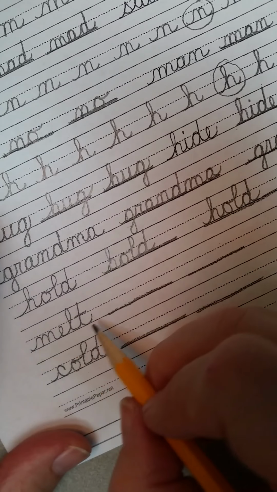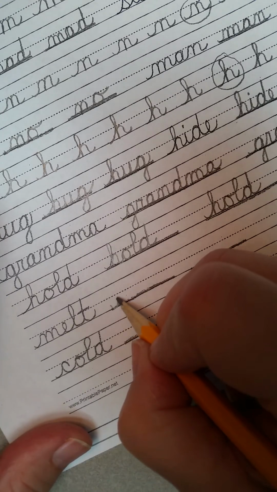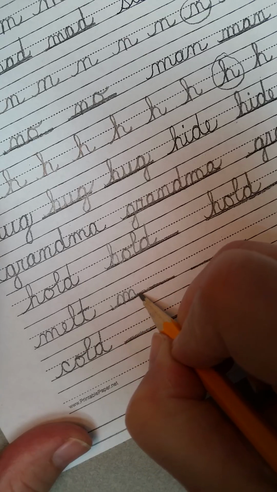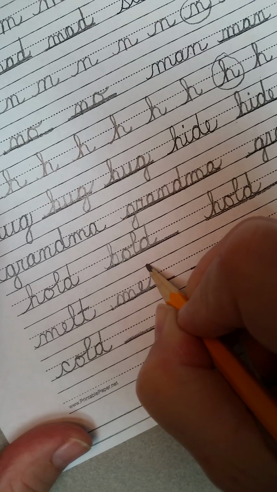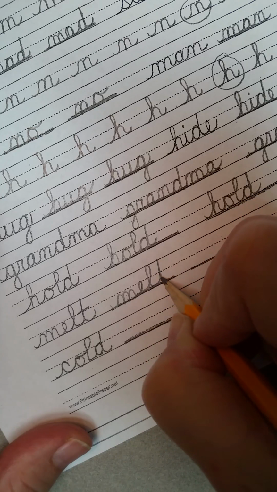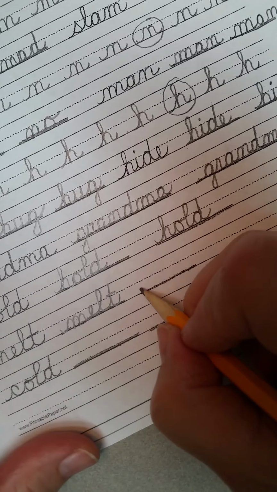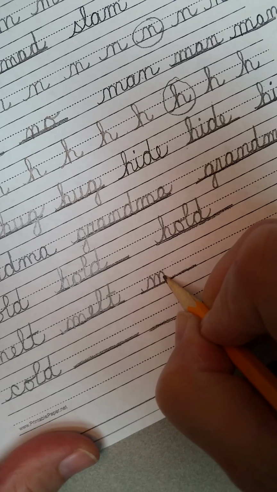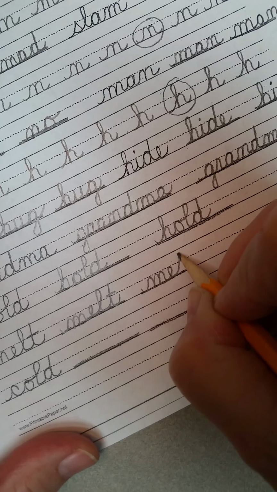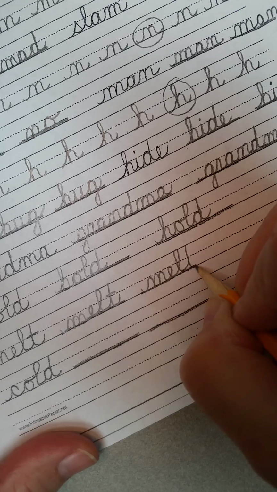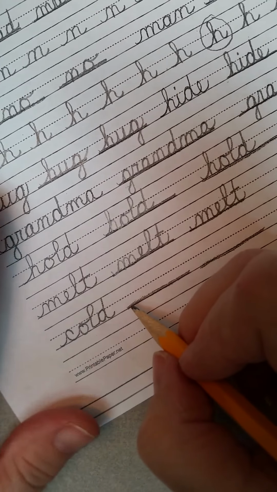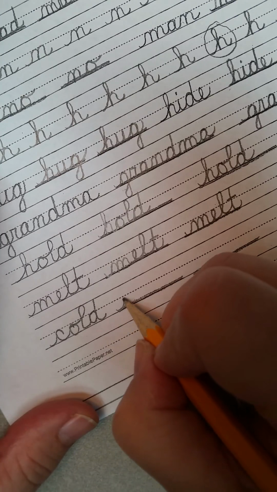Then we have melt. M, 3 humps, E, L, T. Don't forget to cross your T. M, E, L, T.